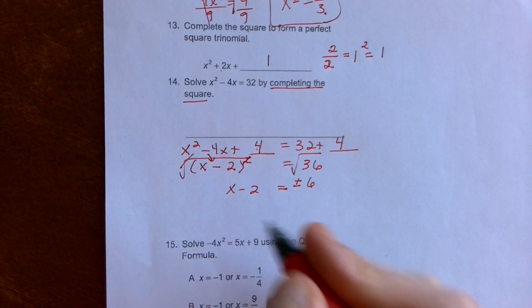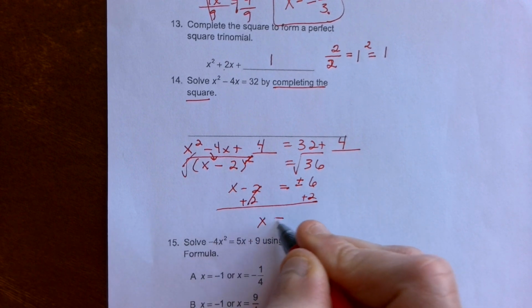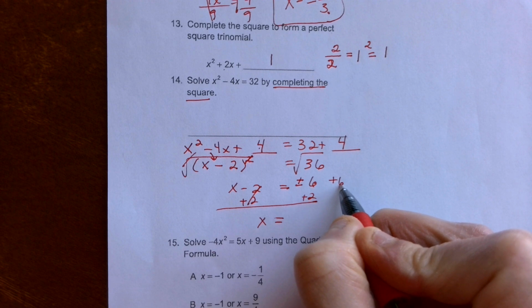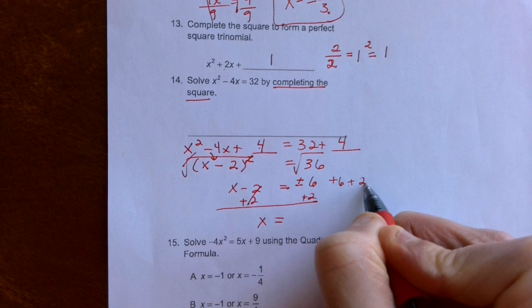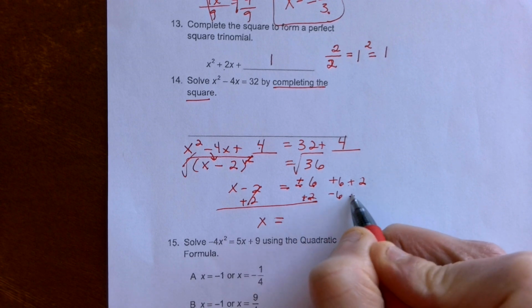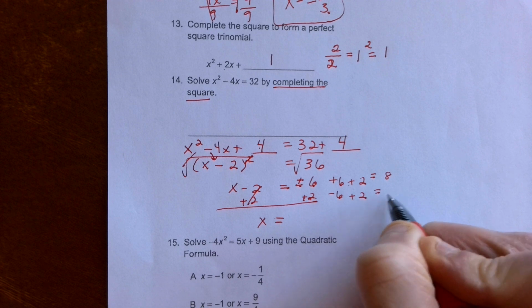Now, I'm going to add 2 to both sides. And again, there's two options: plus 6 plus 2, or negative 6 plus 2. That equals 8. That equals negative 4.